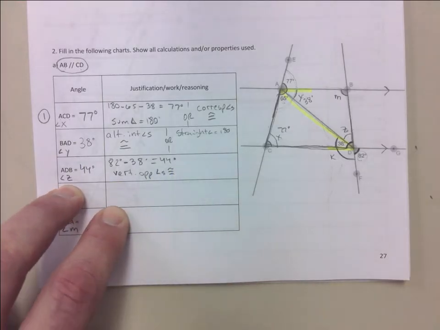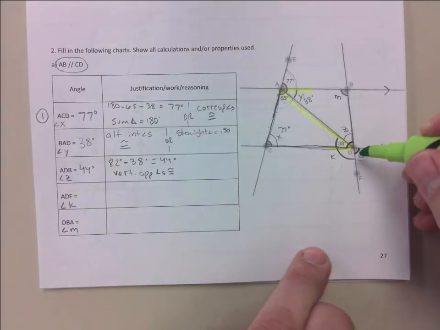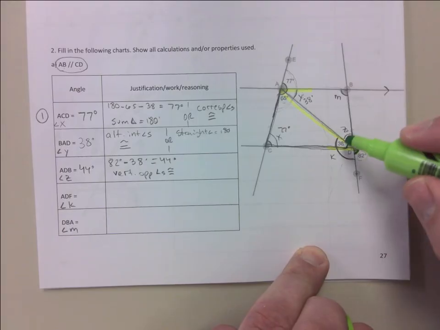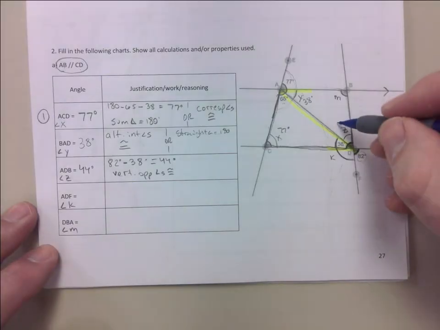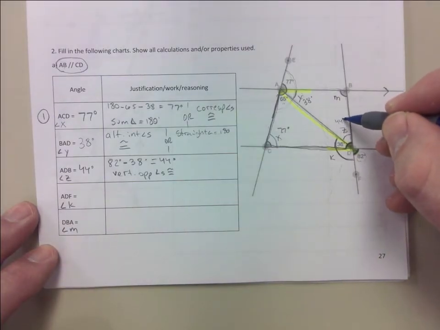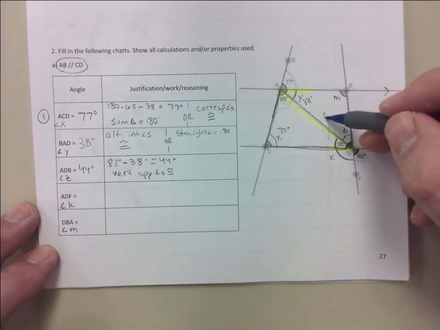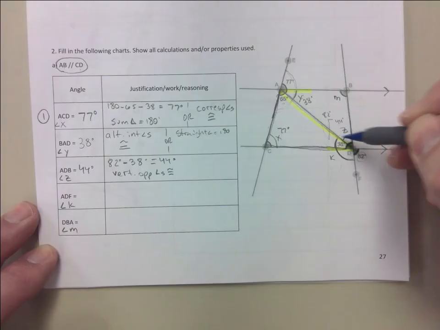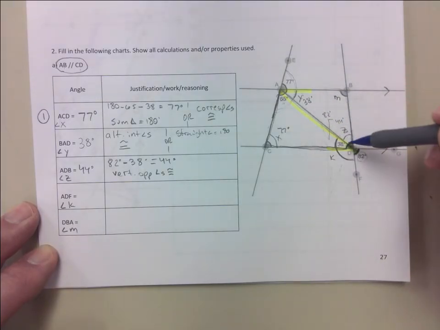This one was a little harder to see. This whole thing is 38 there at the corner. Anyways, ADF, we know that this one is 44 now. They add up to 82, right? These two add up to 82, so that's what we want to see because they're vertically opposite. M is now, you can use sum of triangle.